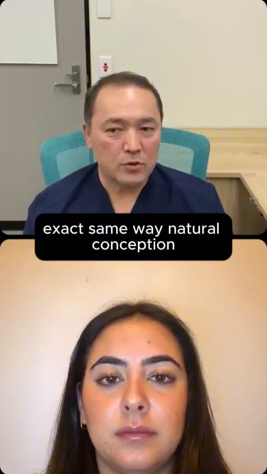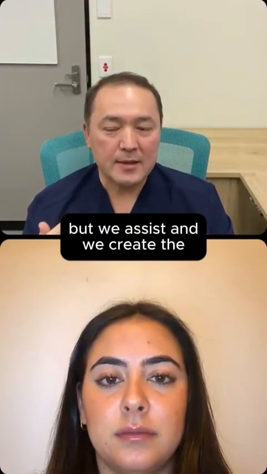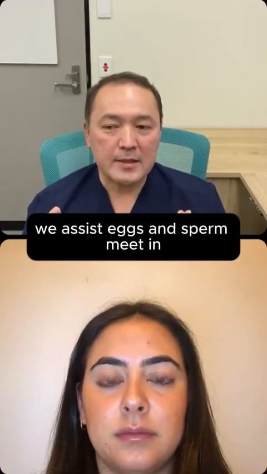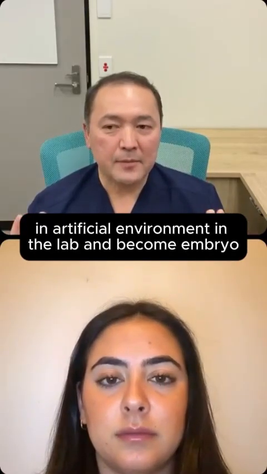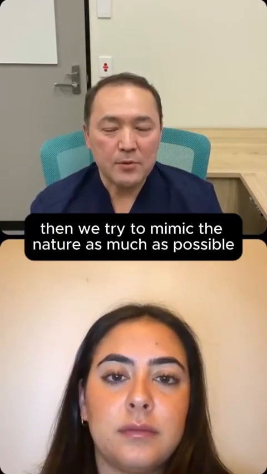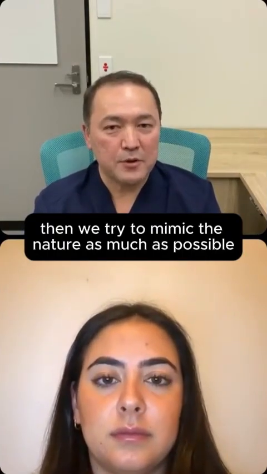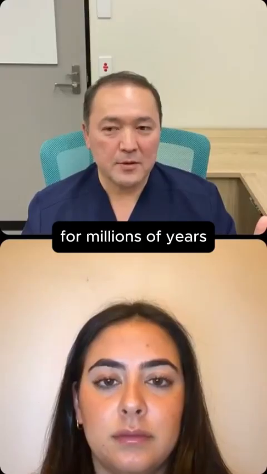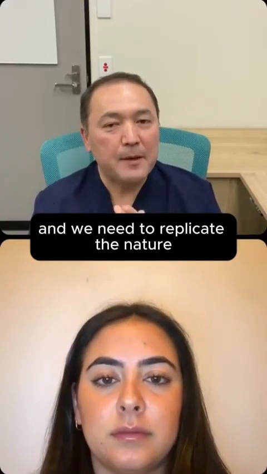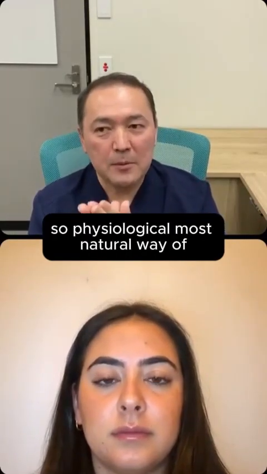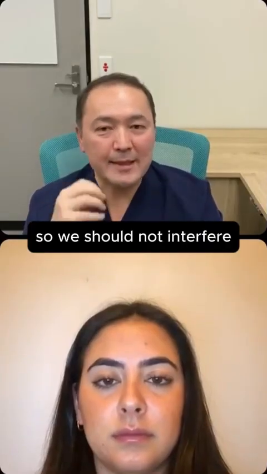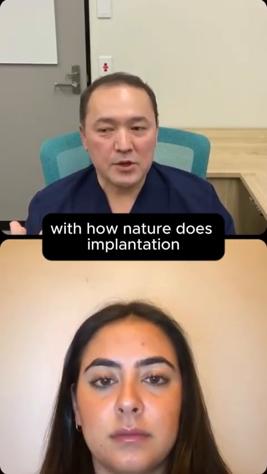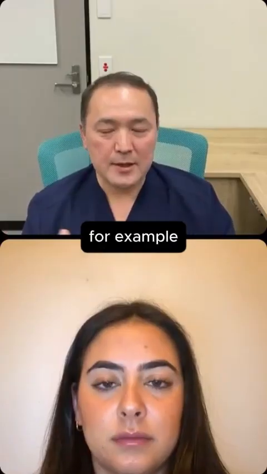Exact same way as natural conception, but we assist eggs and sperm to meet in an artificial environment in the lab and could become an embryo. Then we try to mimic nature as much as possible, because nature's been doing it for millions of years, and we need to replicate nature. So the most physiological, most natural way of providing IVF gives you the highest chance. So we should not interfere with how nature does implantation, for example.